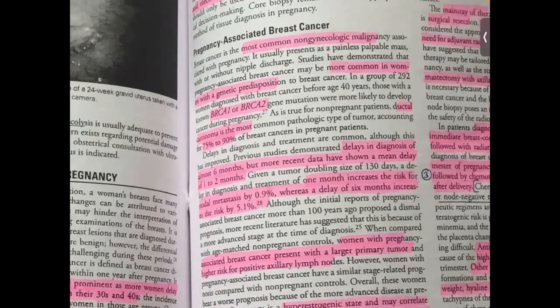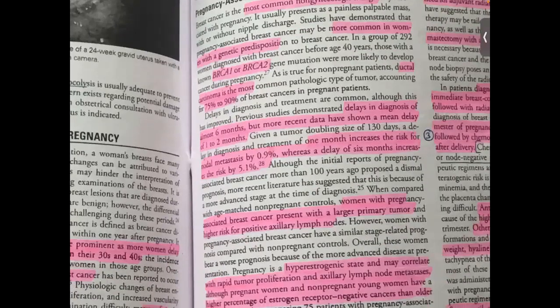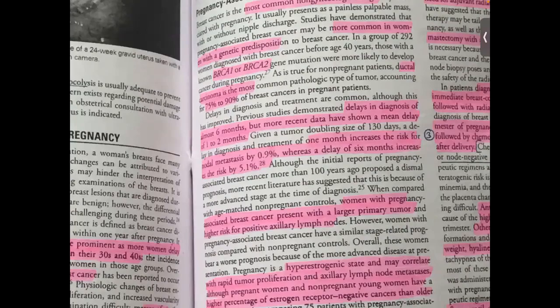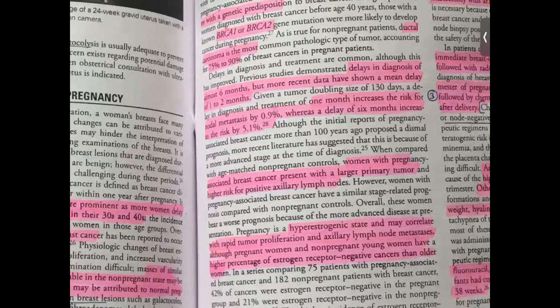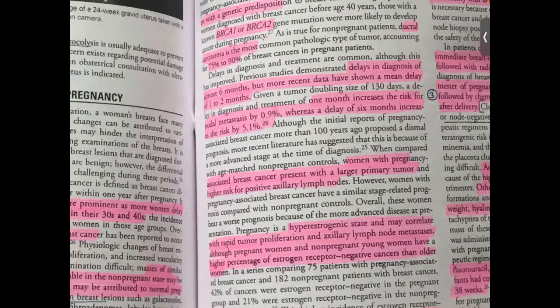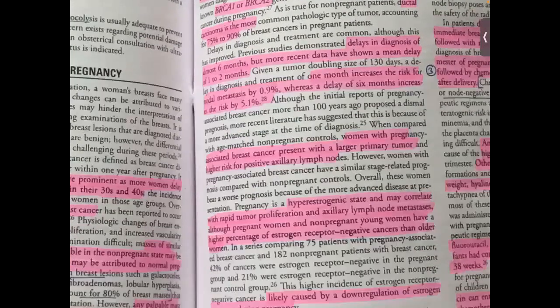So sorry, they're not saying sporadic and familial. They're saying that in women with genetic predisposition, breast cancer will occur more commonly. So ductal carcinoma is the most common pathological type, 75 to 90% of breast cancers in pregnancy. Just like in non-pregnant women, ductal carcinoma is most common.